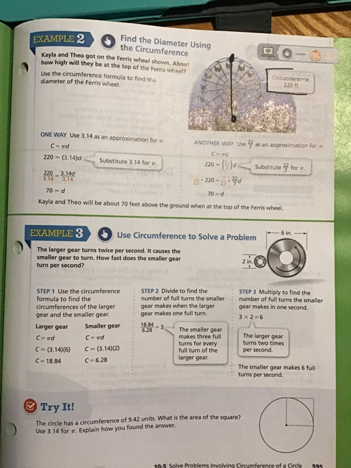Here, they don't give you the diameter, they give you the circumference. So what they're doing is giving you the circumference in the equation, and you've got to figure out the diameter. So let me write this out here. We know that circumference is 3.14 times the diameter. I'm going to take what I know, which is the circumference, and substitute it in. 220 equals 3.14 times the diameter.